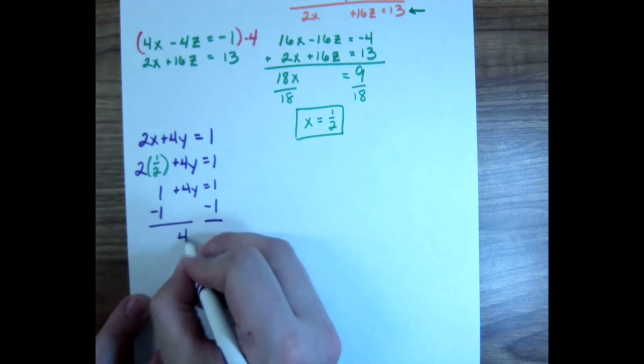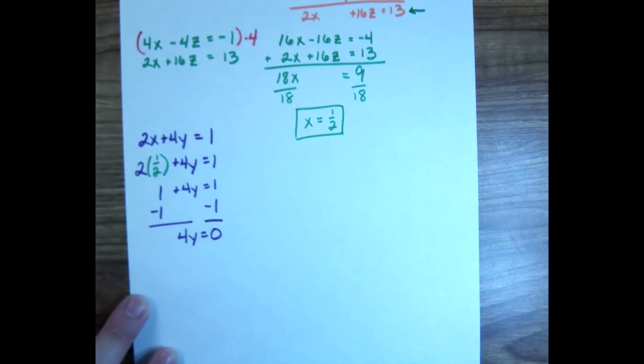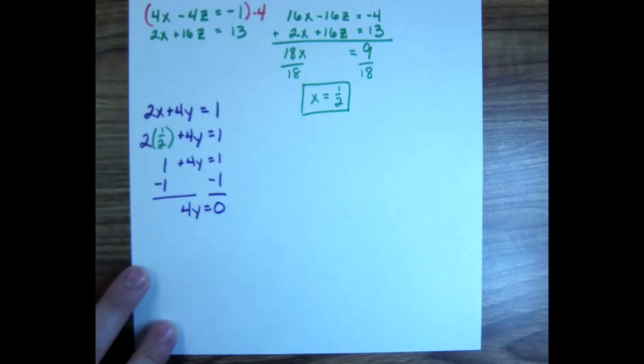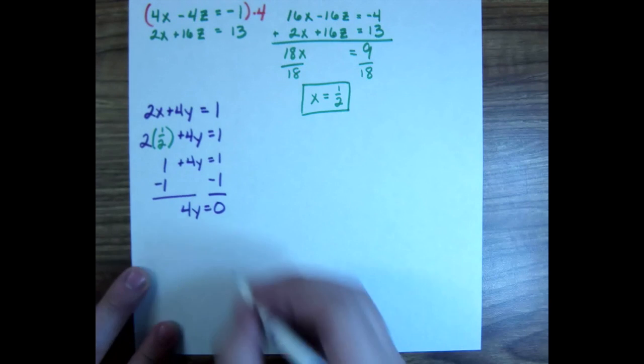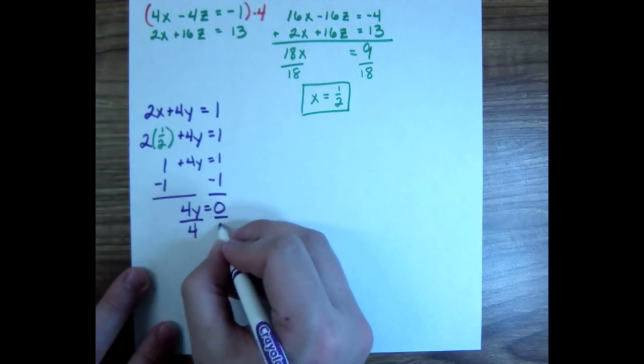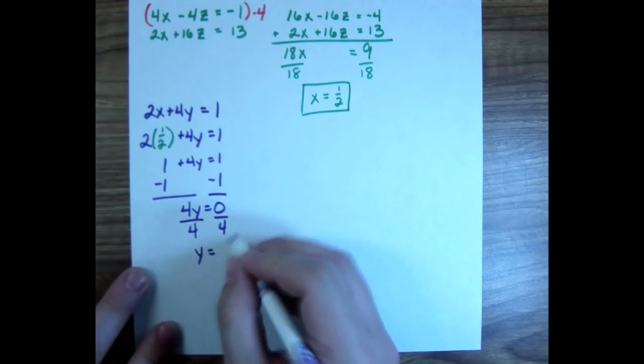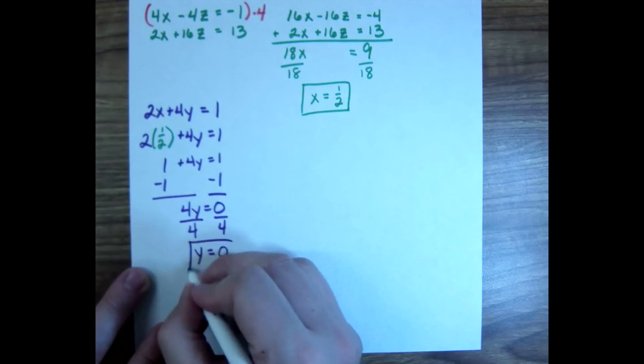So 1 minus 1 is 0. So I get 4y equals 0. Yeah, you can't really do multiplication with 4, right? I can't? Sure you can. Go ahead and do it. Do what? Multiply 4. I'm already multiplying by 4. I mean, divide by 4. I can do 0 divided by 4. It is 0. Cool.